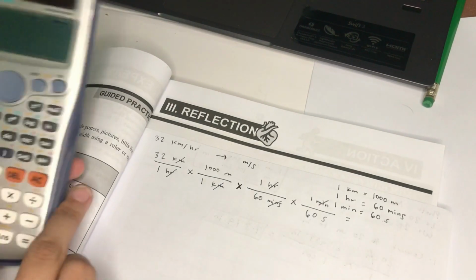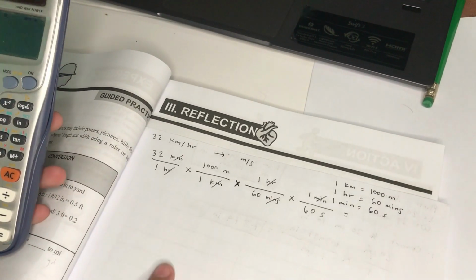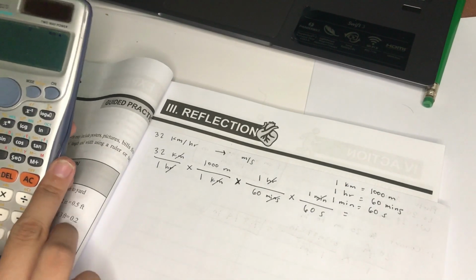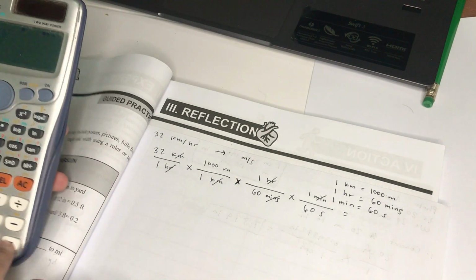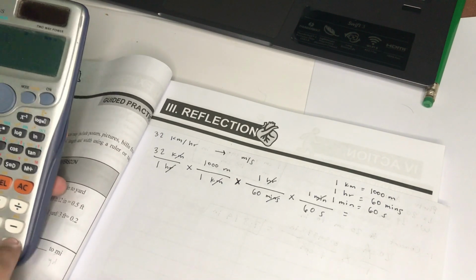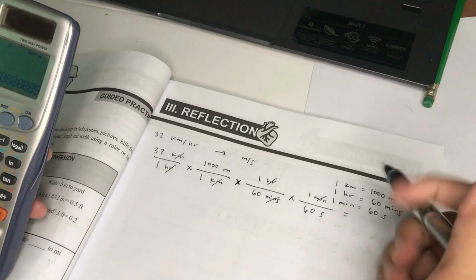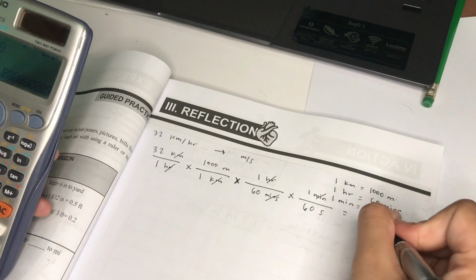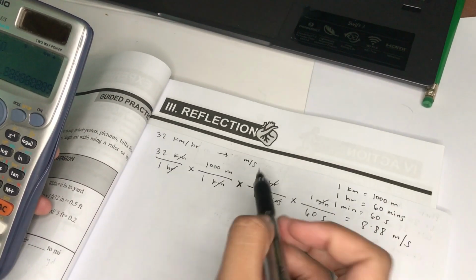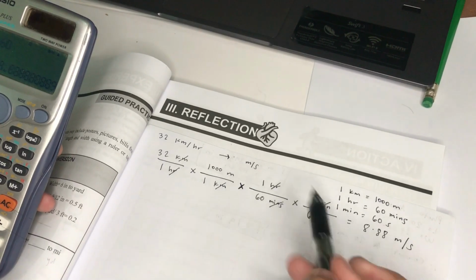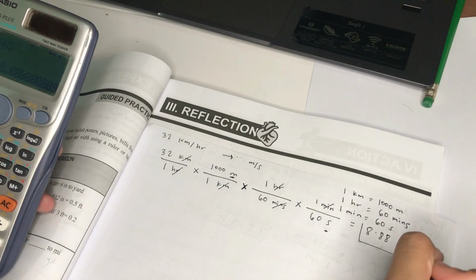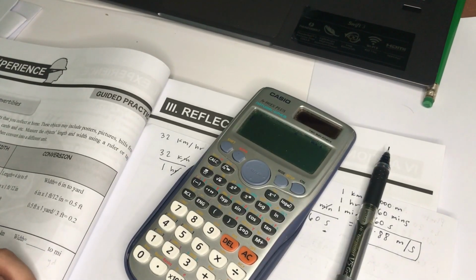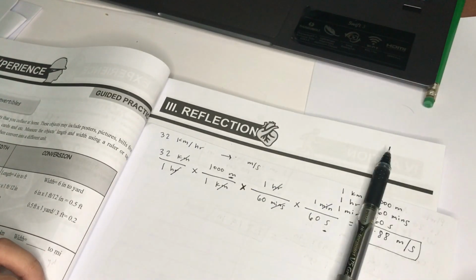Please grab your calculator and just key in the equation. 32 times 1,000 divided by 60, again divided by 60, and we will end up with 8.88 meters per second since these are the only units remaining. And that's pretty much it. We're done with lesson 1 and we're about to move on to lesson 2, which is vectors.